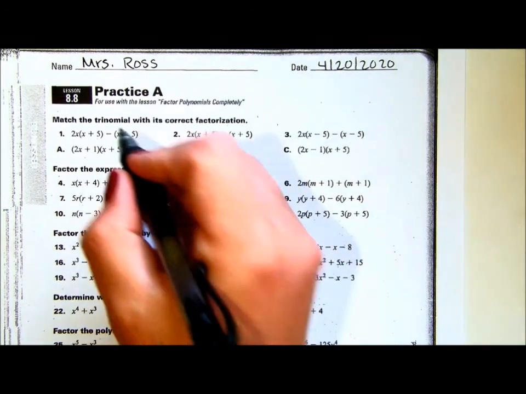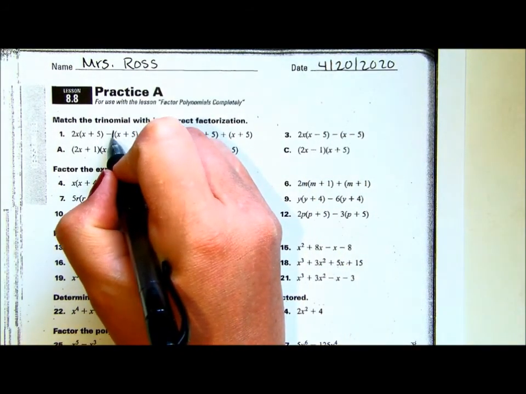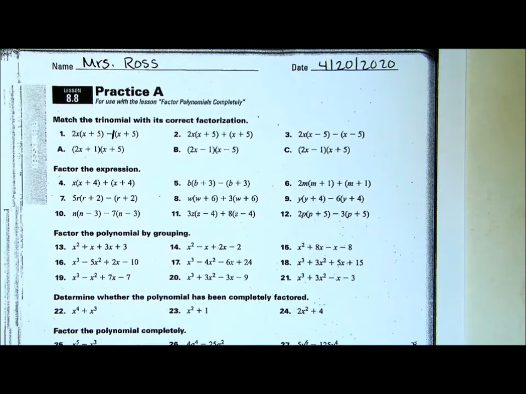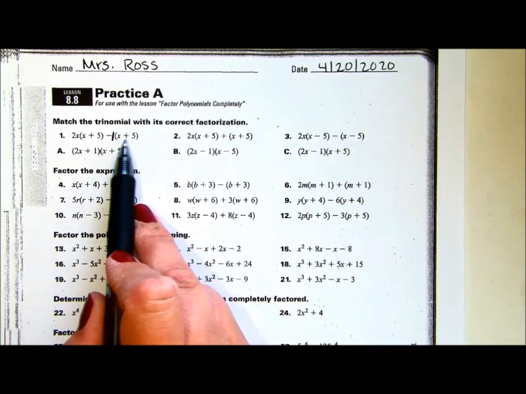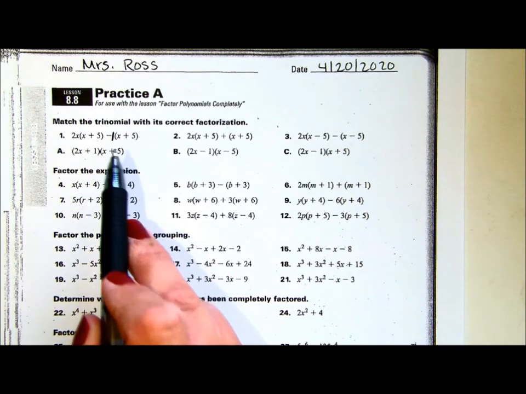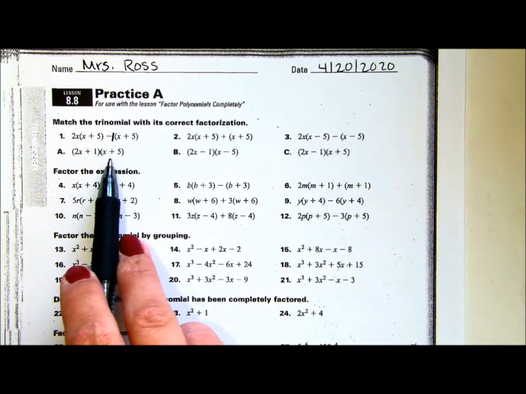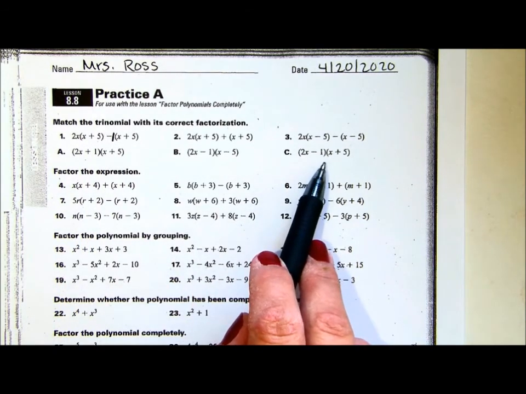So what we have, actually, is 2x minus 1, and then we have an x plus 5. X plus 5 happens in both A and C, but the minus only happens in C. So 1 is C.